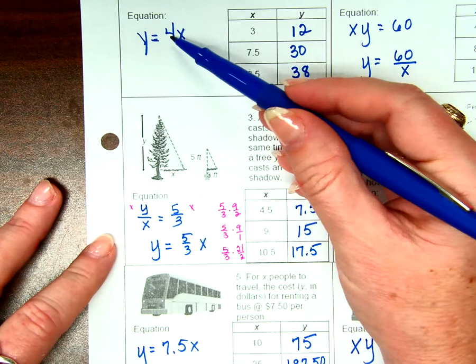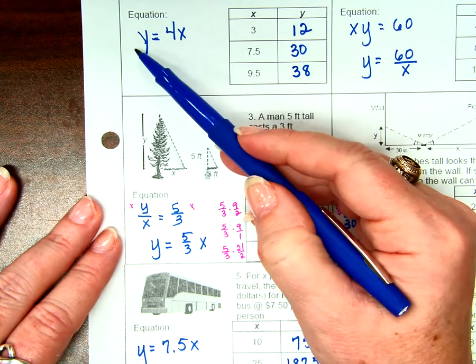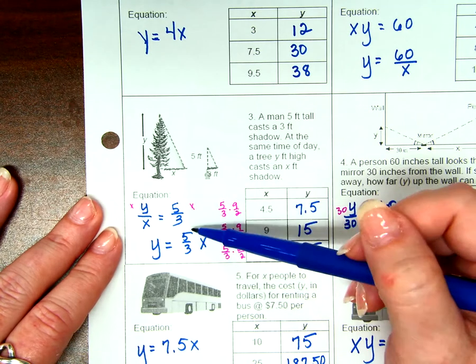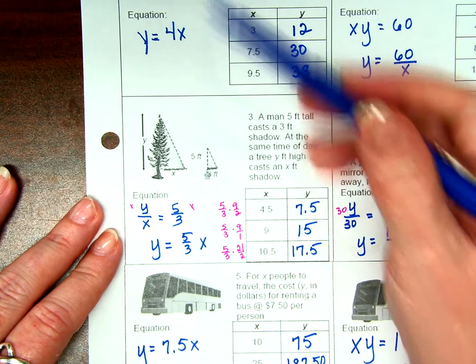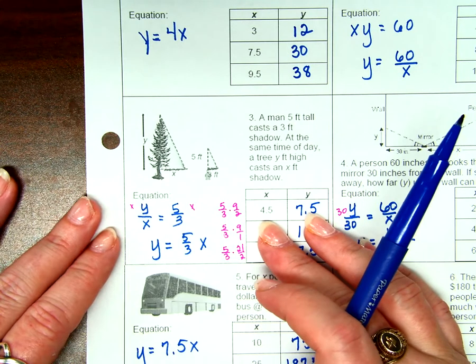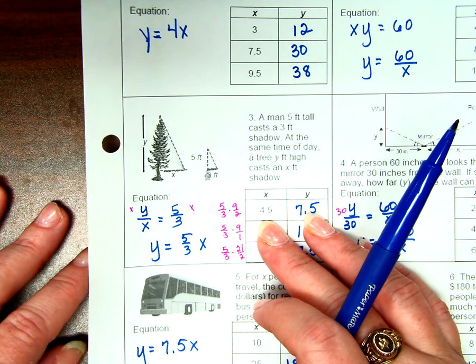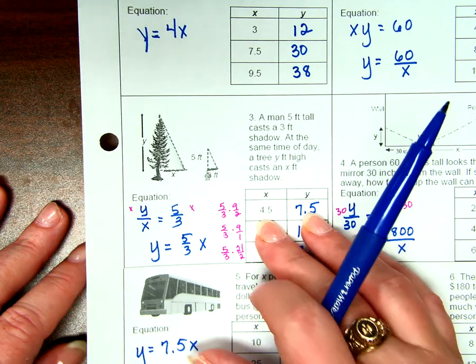Does this look familiar to you at all? This form? y equals mx, right? You've done this kind of relationship since right before Algebra 1, probably in 7th grade. 8th grade for sure. Okay.